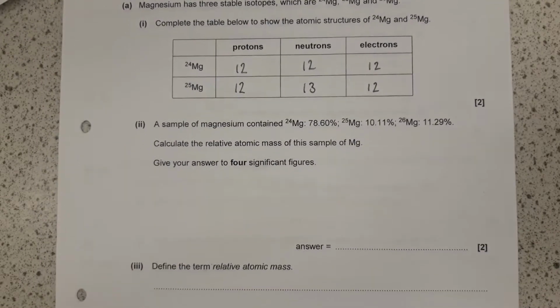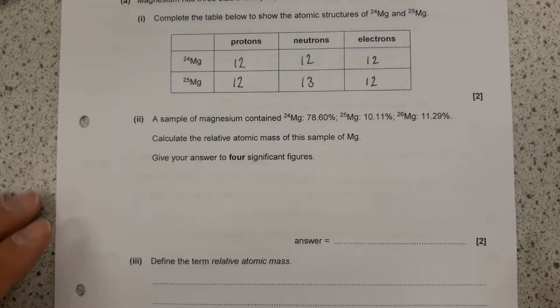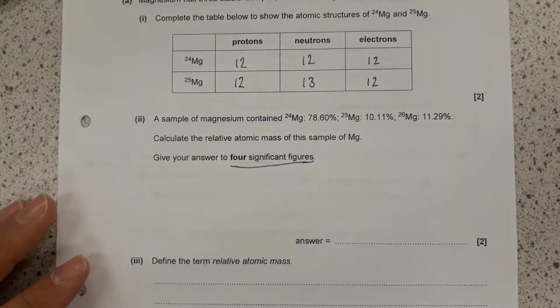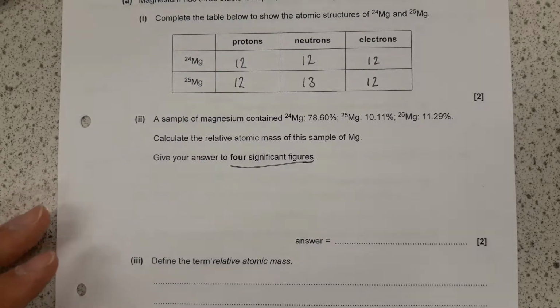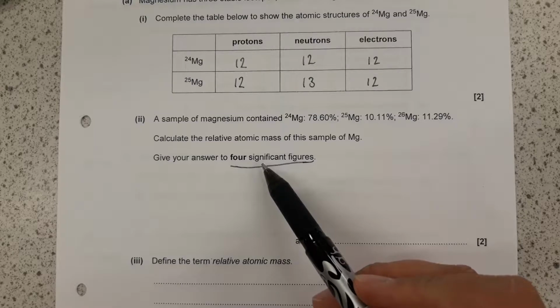Part 2. A sample of magnesium contained 78.6% magnesium 24, 10.11% magnesium 25, and 11.29% magnesium 26. Calculate the relative atomic mass of the sample of magnesium and give your answer to 4 significant figures. These calculations aren't difficult to do, but it's only 2 marks, and if you fail to spot that particular instruction there, then you cannot get both marks. You'll only ever get the one. So watch out for any rounding instructions that are given in questions.